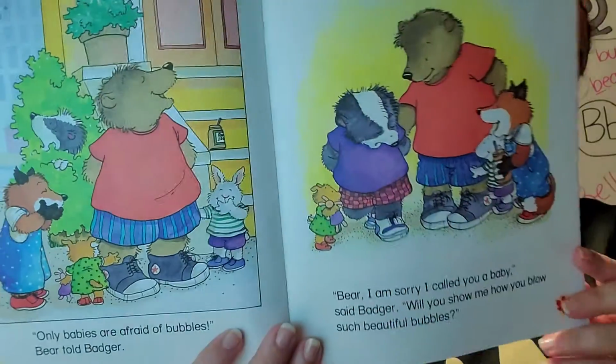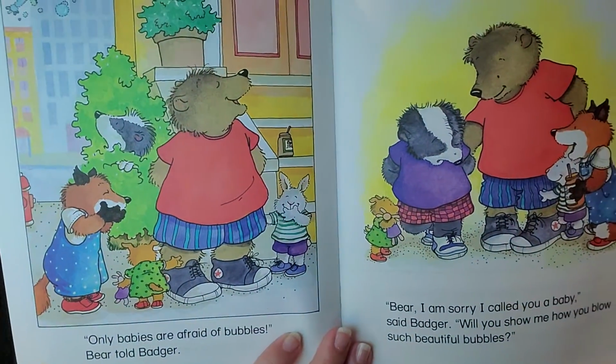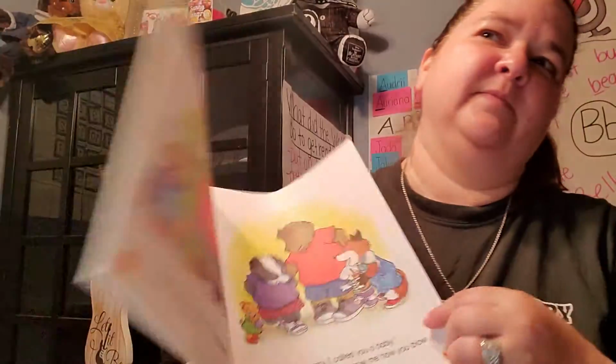"Only babies are afraid of bubbles," Bear told Badger. "Bear, I am sorry I called you a baby," said Badger. "Will you show me how you blow such beautiful bubbles?" So Bear showed Badger how to blow big bubbles and itsy bitsy bubbles.